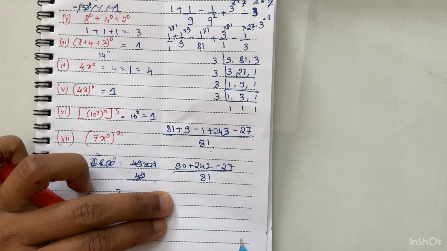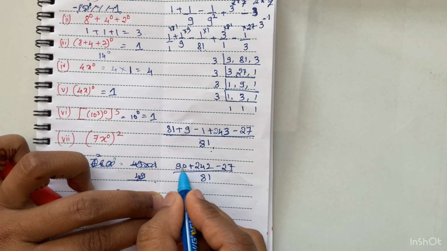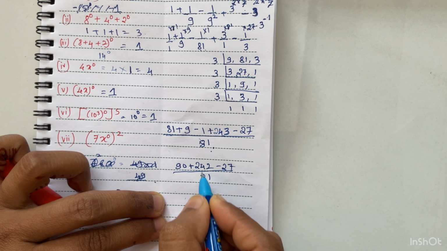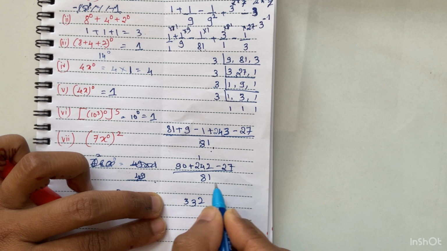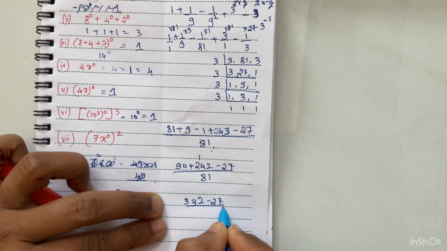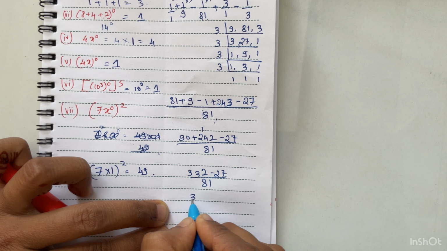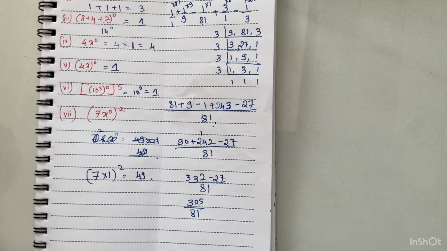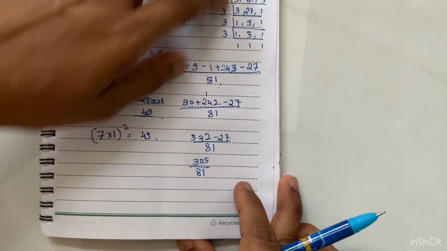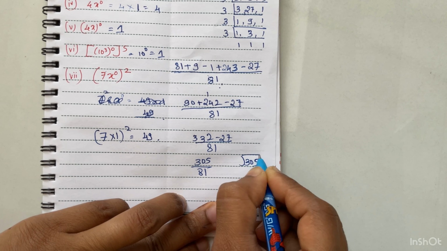Now see here, first we will do the addition. Obviously 0 plus 2 I'll get 2, 9 10 11 12 13, 1 here, 2 plus 1 is 3, and this side I got, that is 332 minus 27 by 81. Now after subtraction I'll get, that is 305 by 81. Now as you can see here, it is improper, so we can write in the mixed form. For that we need to divide 305 by 81.